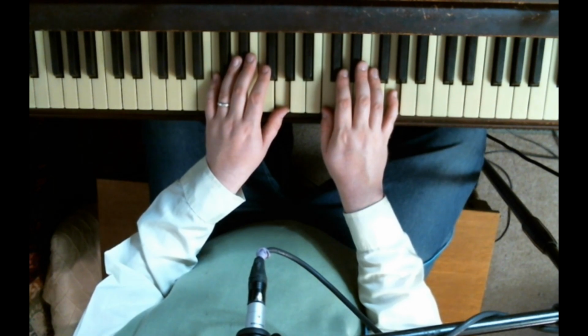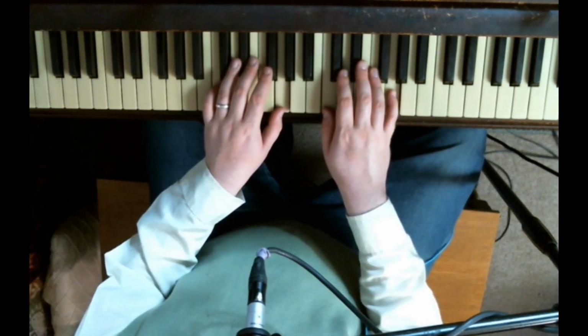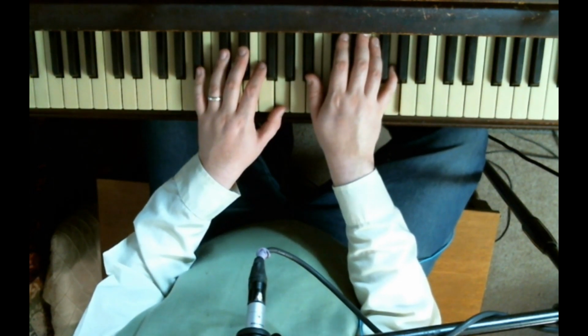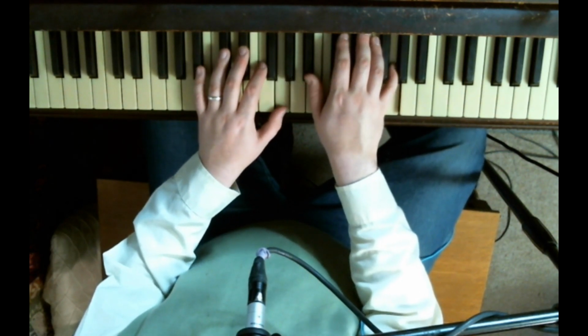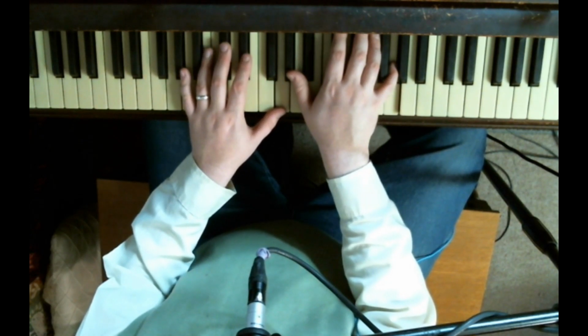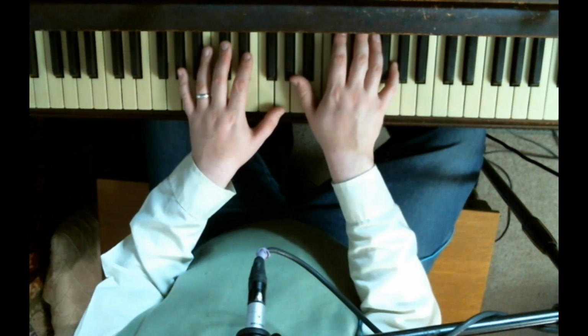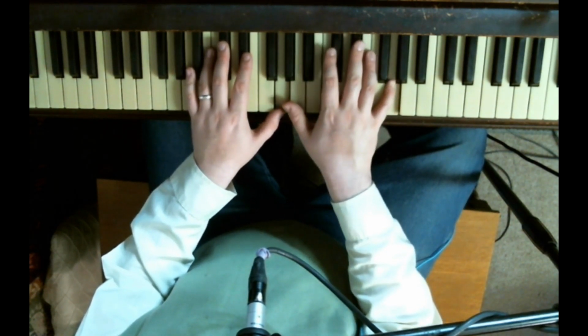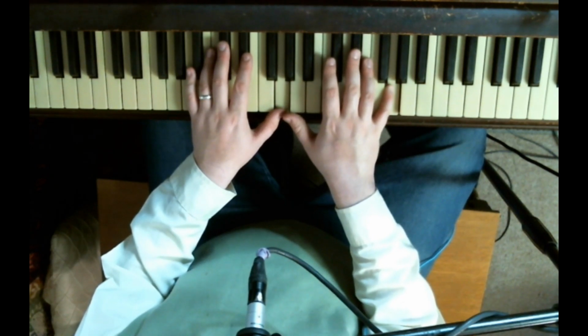From 7 down to 3 is a perfect 5th. From 7 down to 2 is a major 6th. From 7 down to 1 is a major 7th. And lastly, 7 down to 7 is a perfect octave.